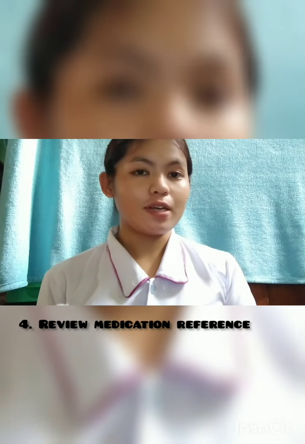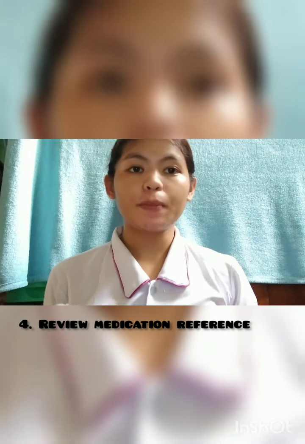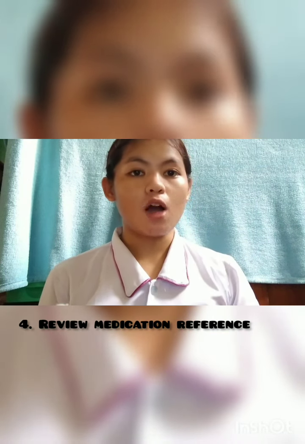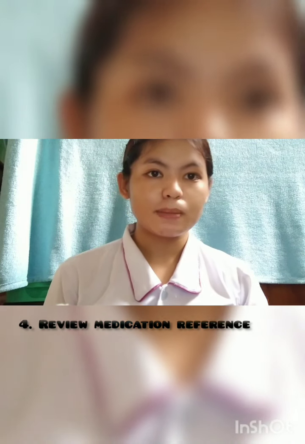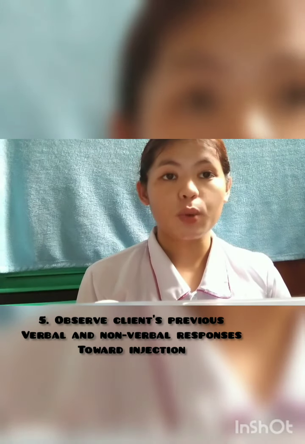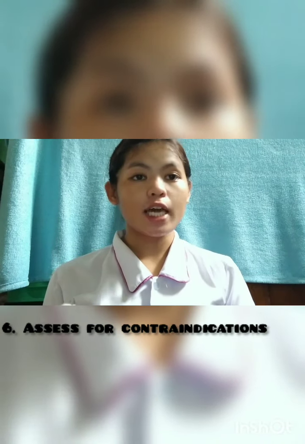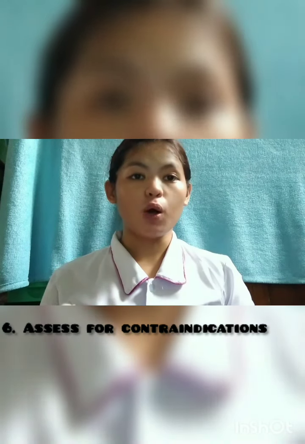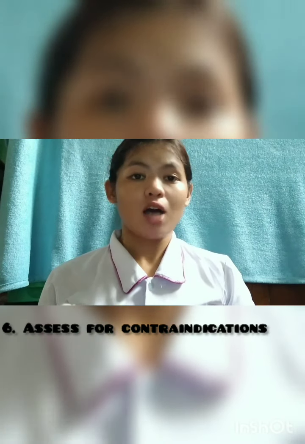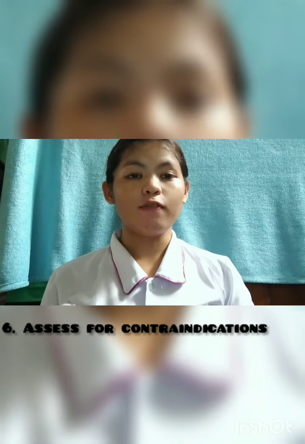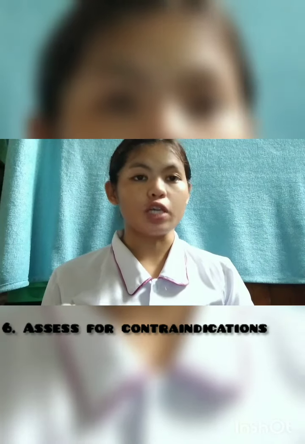Review medication reference information for medication action, purposes, normal dose, side effects, time of peak onset, and nursing implications. Observe the client's verbal and non-verbal responses toward injection. Also assess for any contraindication to intramuscular injections such as muscle atrophy, reduced blood flow, or circulatory shock, because atrophied muscle absorbs medication poorly and factors interfering with blood flow to muscles impair the drug absorption.